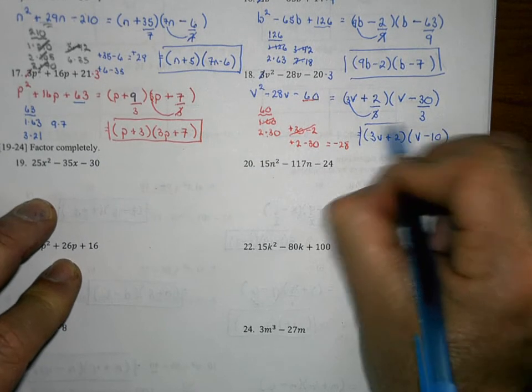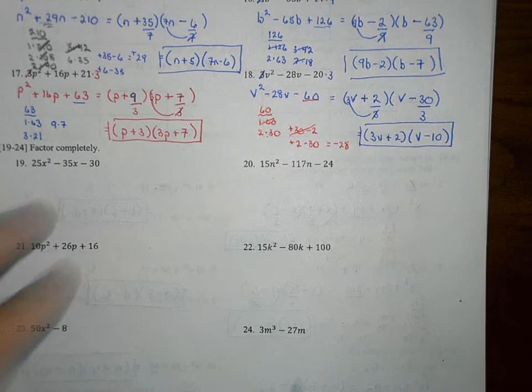And there's my factors for number 18. Okay, hopefully you enjoyed it. Use it to help you out. Finish off your work.